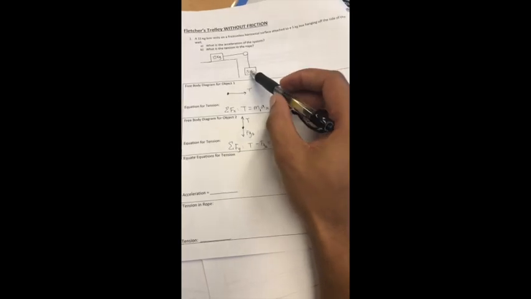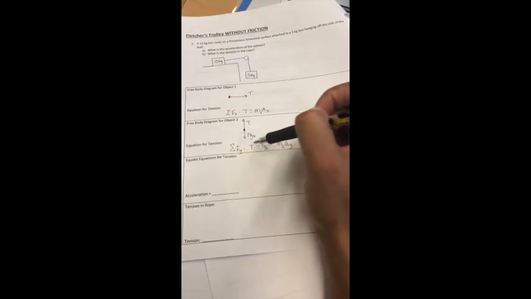Now, pay very close attention because this box is moving down. And since it's moving down in the negative y direction, we have to account for that by putting a negative. So tension minus the force of gravity is equal to negative ma. Then I'm going to solve this equation for tension. So tension will be equal to negative m2 ay plus Fg2.